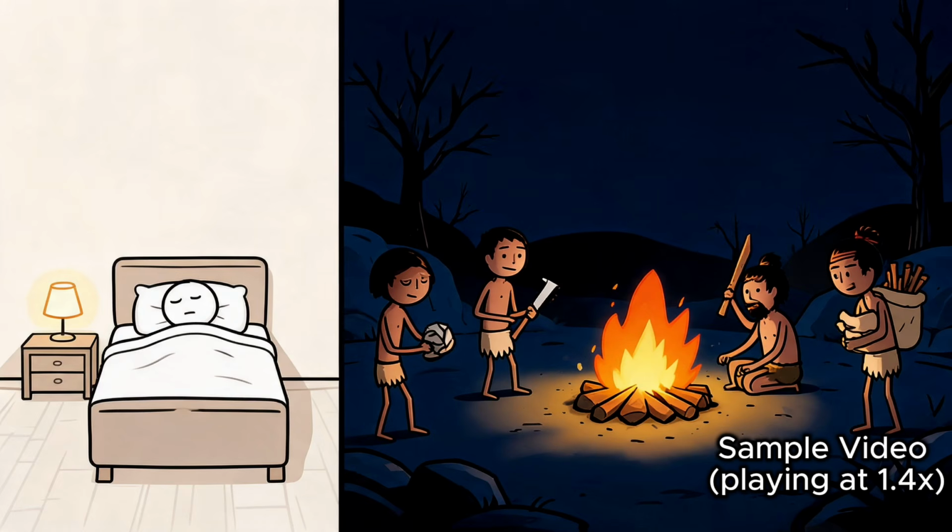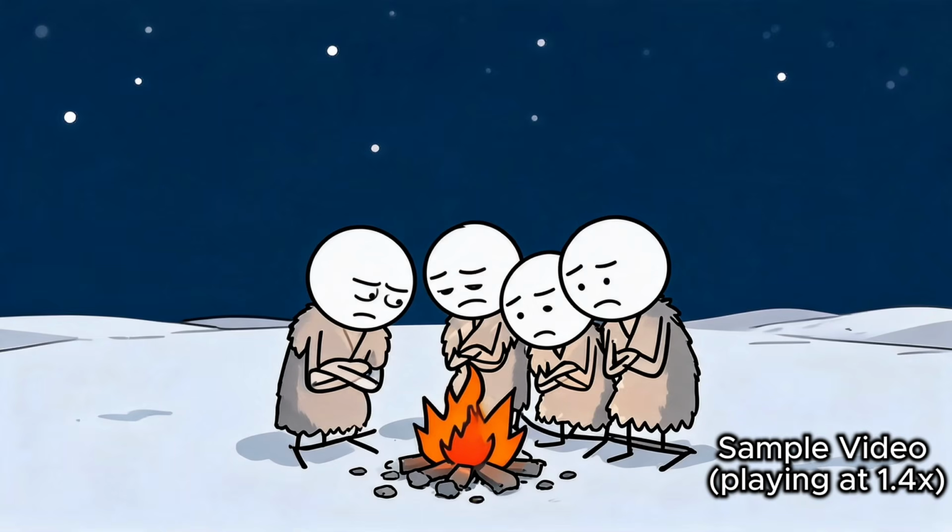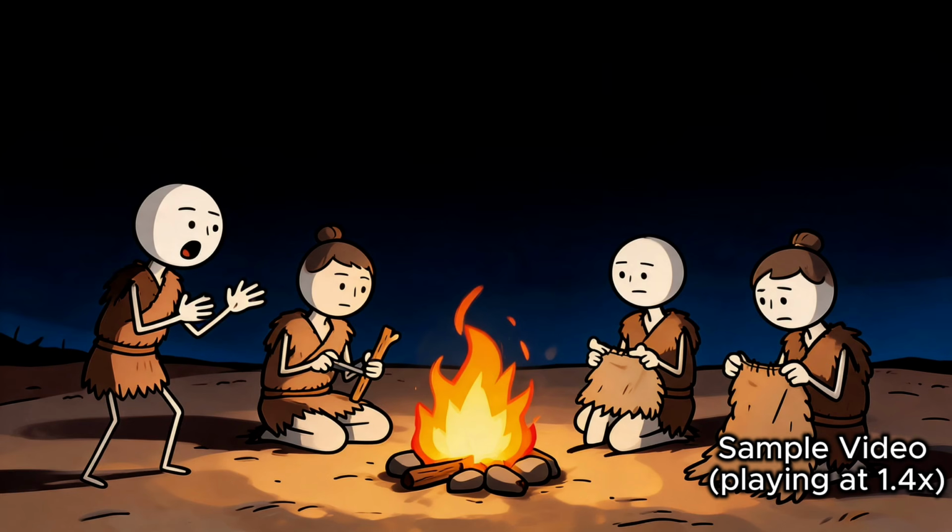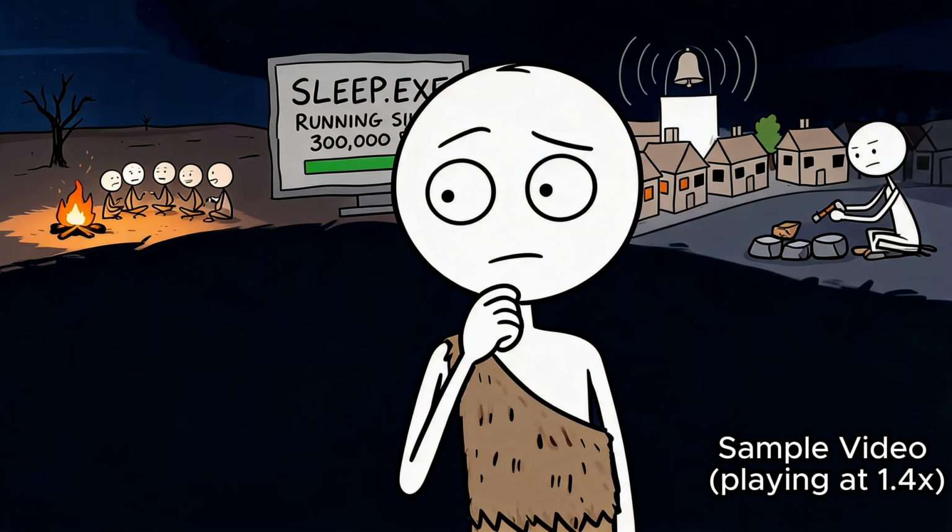For most of human history, night was not a simple 8-hour block where everyone went to sleep and woke up in the morning. It was longer, darker, colder, and probably much more social than we imagine. So what did ancient humans actually do all night?